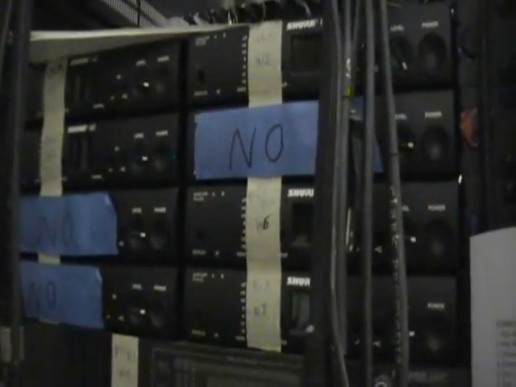And then there's our wireless microphone transmitters. Some of these mics went bad, so I blocked them off. Then up here is the microphone distribution amplifier, which goes up to some paddles up on the stage.